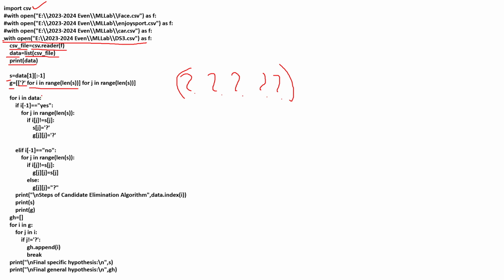Now, for the data set, see the last value. If it is positive, you have to change that to positive. If it is true, you have to change it to true, like that. The last value you have to change. In my example, I gave yes and no, and it is case sensitive. I gave lowercase, it should be the same way.